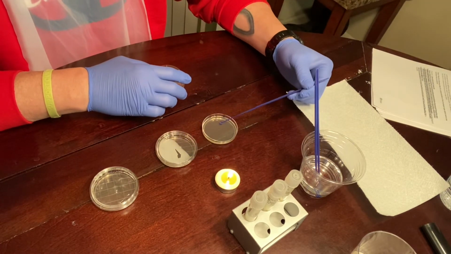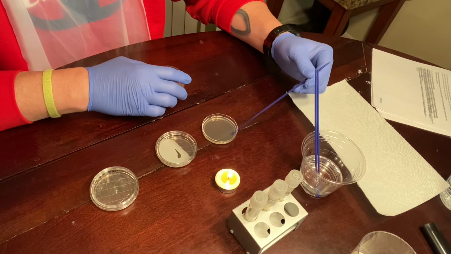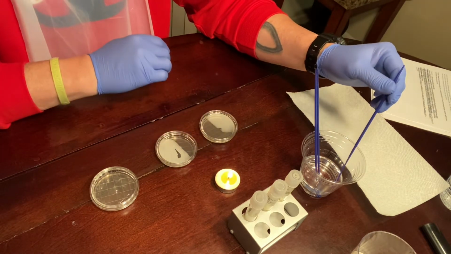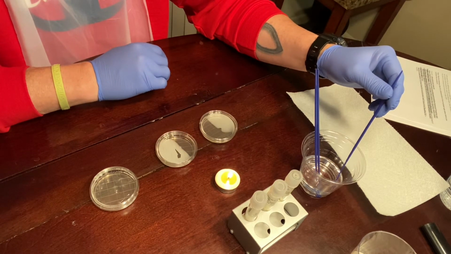I'm going to take it from the third quadrant to the fourth quadrant in a zigzag motion. And what I'm doing is just creating different colonies of the same bacteria.